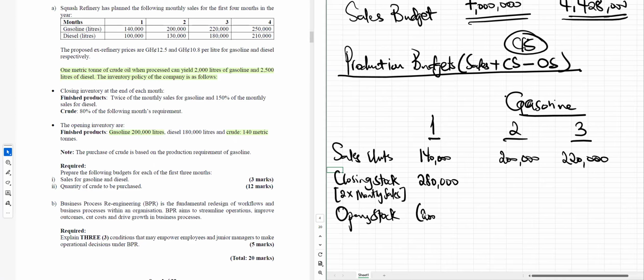Now remember that closing stock for this month becomes what? Opening stock for the next month. So 2 months of these sales, 400,000 becomes our closing stock now. And this closing stock becomes opening stock for the next month again. Then 2 times of this month's sales becomes the closing stock again, 440,000.